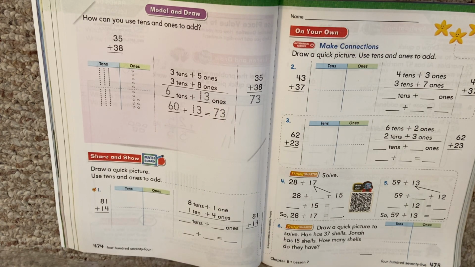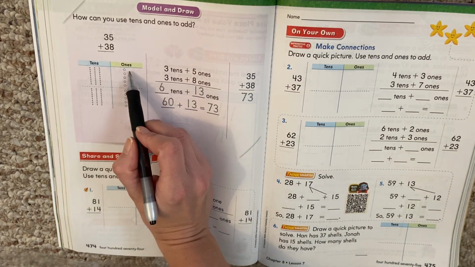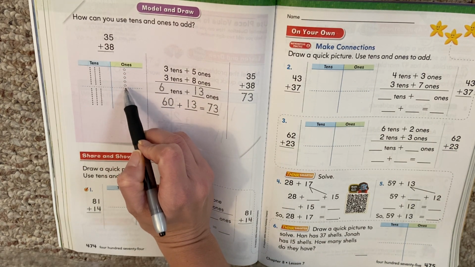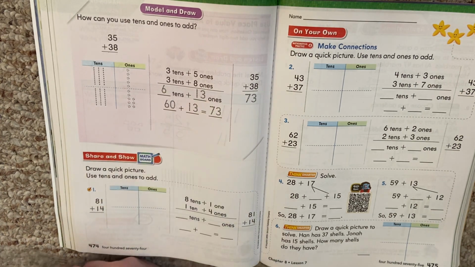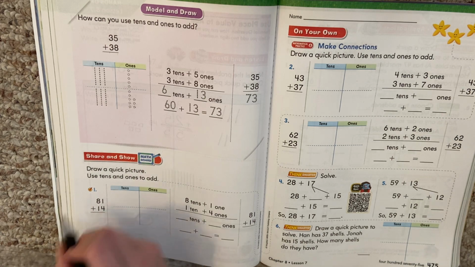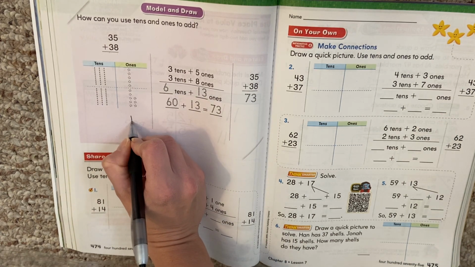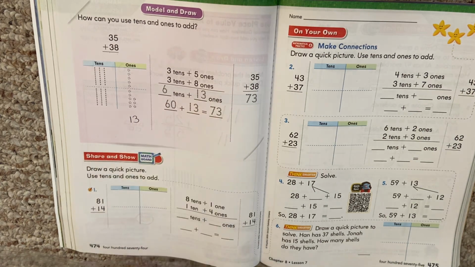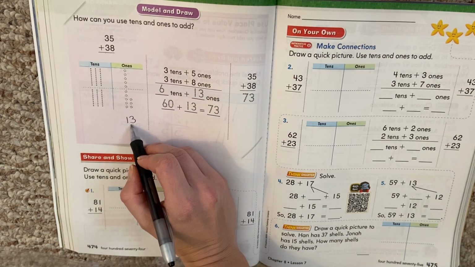Right? So when we look at this and we count all these ones, we have 1, 2, 3, 4, 5, 6, 7, 8, 9, 10, 11, 12, 13. Whoa, 13 ones. That is too many, right? Here's our number 13. That's a 2-digit number. That's too many. So what do we do when it's too many?